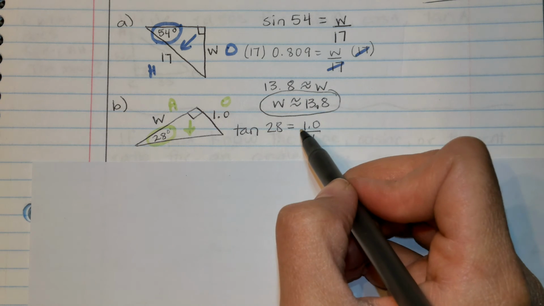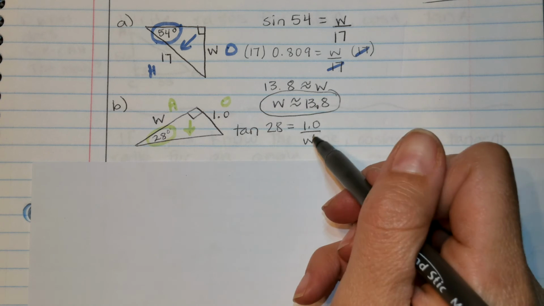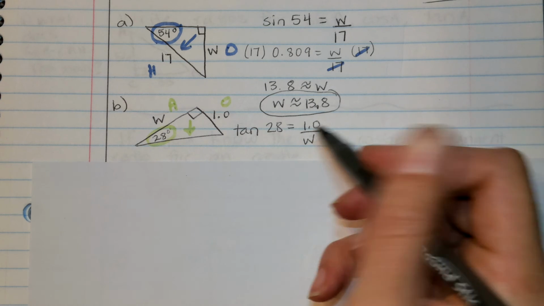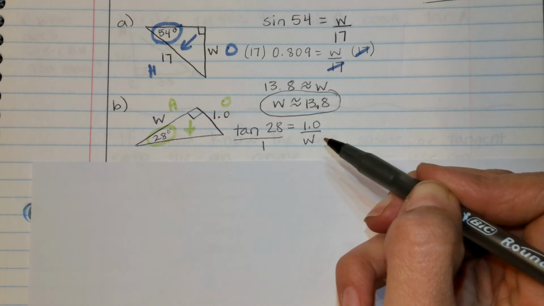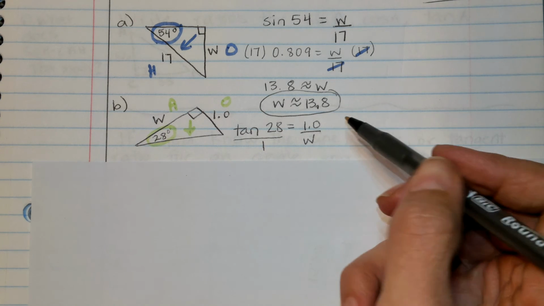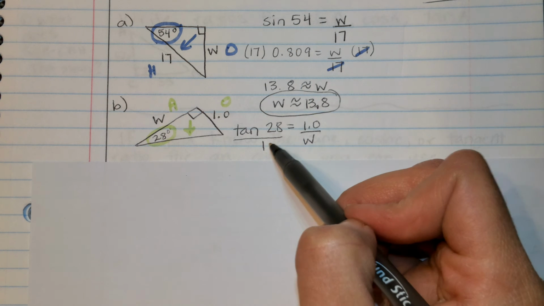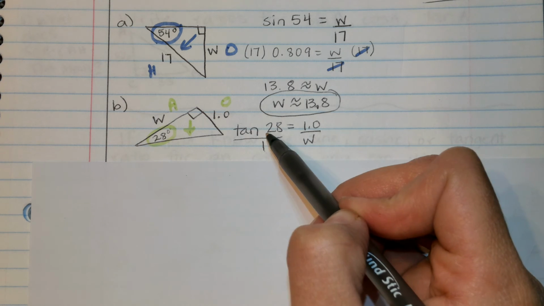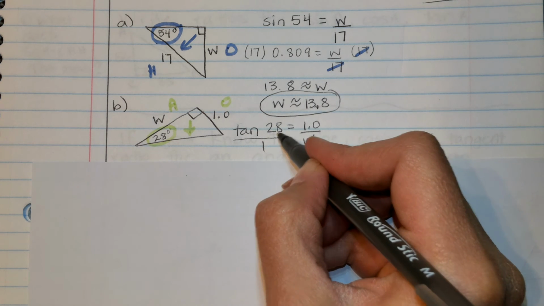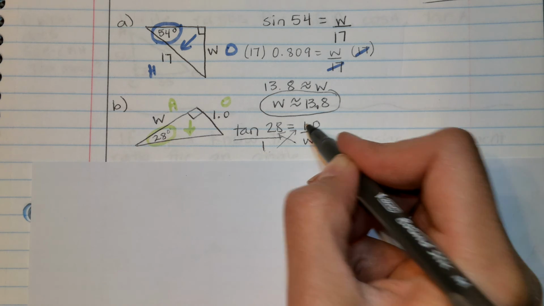But to be more exact, I would rather isolate the W first. What I'm noticing is this is kind of like a proportion. So if you're good at solving proportions, this might be good for you. Whenever you have a value and it's not over anything, it's over 1. Any whole number, any value is over 1. So you can cross multiply, which doesn't really change anything. 1 times whatever, it's going to stay the same.